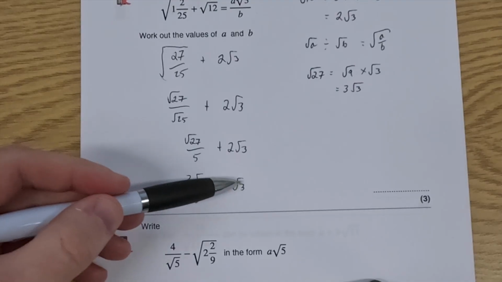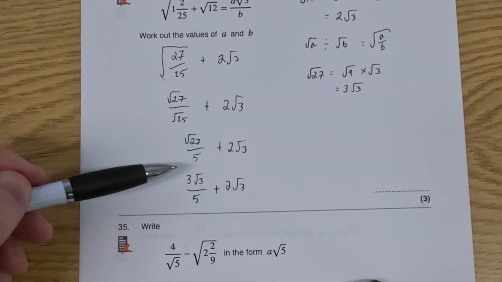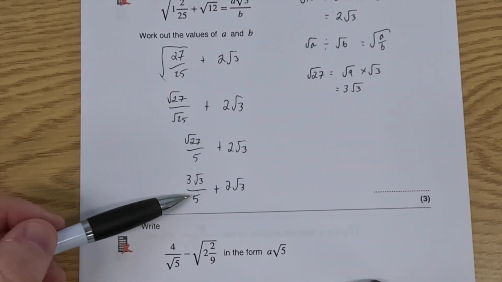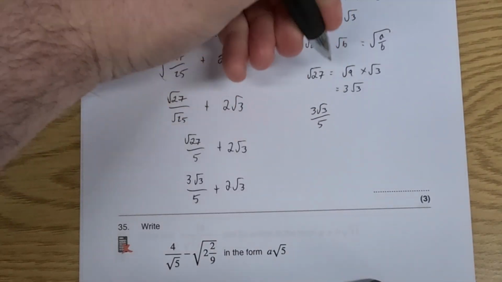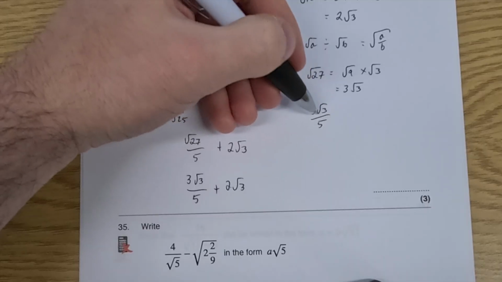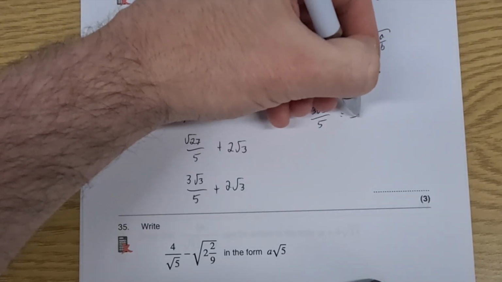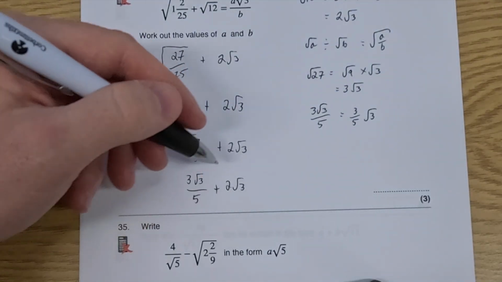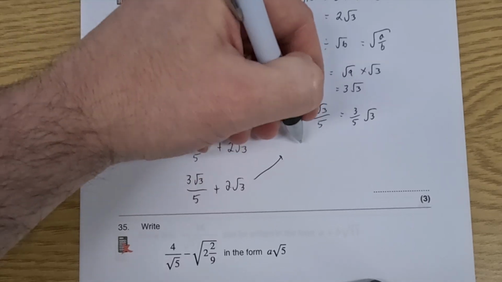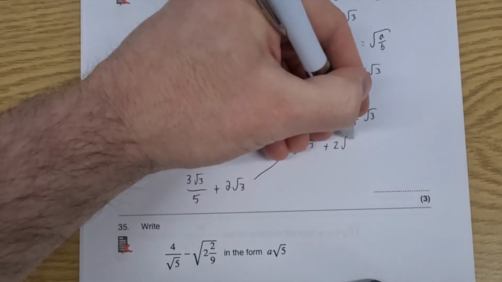We've got our root 3's here and here. But you can see this has been written as just one fraction, so we need to add these together. Here we've got 3 root 3 over 5. We could write 3 root 3 over 5 in a slightly different way. We could bring the 3/5 in front of the root 3. So that'd be equal to 3/5 root 3 plus 2 root 3, just writing it in a slightly different way.